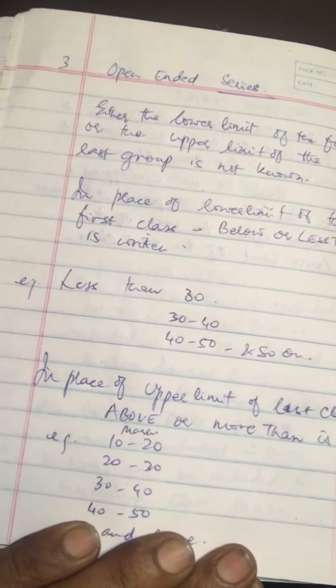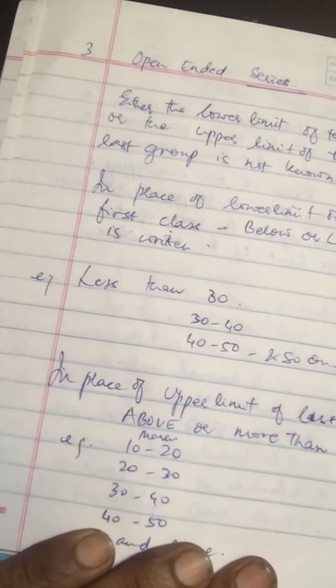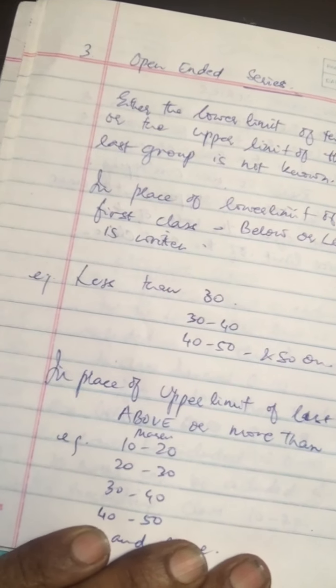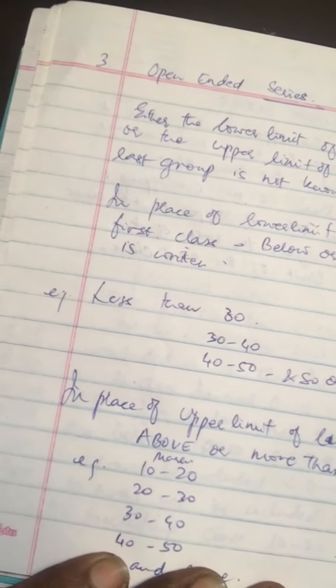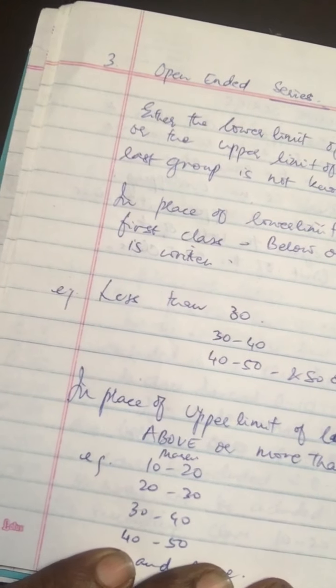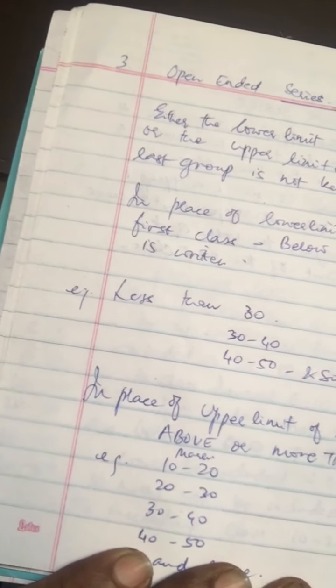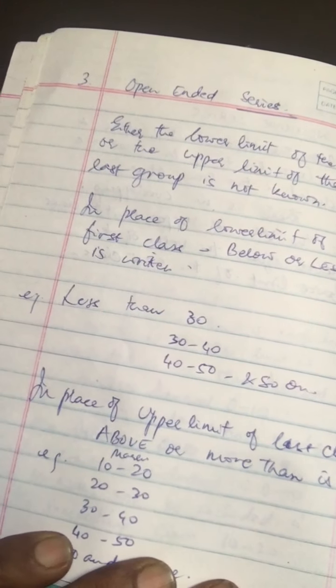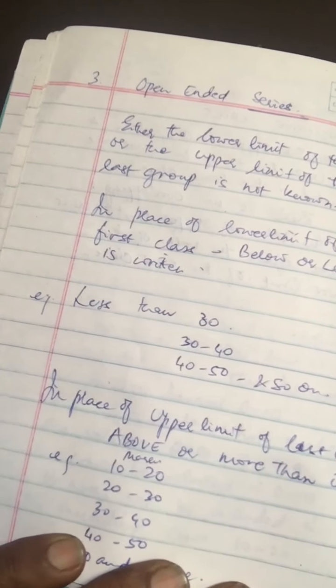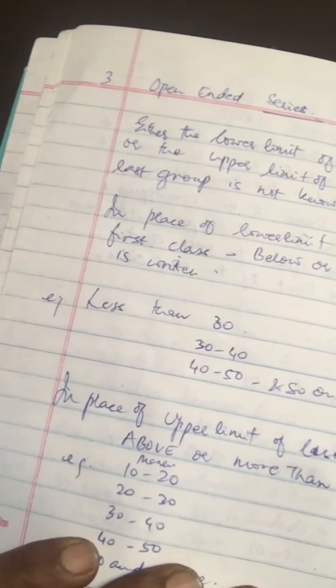When we leave it open from the lower end, what do we write? If we open the class at the lower end, then we write less than the upper limit, less than something. For example, less than 30, 30 to 40, 40 to 50, 50 to 60, etc.